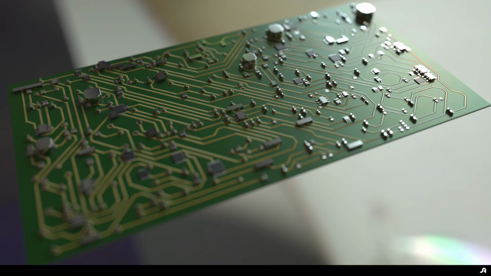Welcome to my tutorial on how to create a circuit board in Lightwave 3D and Photoshop. I had a project recently where I had to create a kind of generic PCB. I wasn't going for totally realistic, but something that could be convincing enough from a distance without having all the legwork of building your own circuit board.